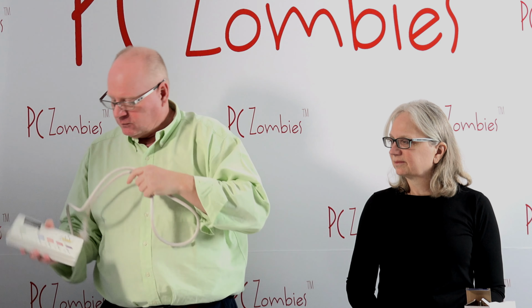You could plug in a surge protector first into the wall and then plug your little ground guy into the surge protector. Now this is a little bit better. If there's a shock somewhere else in the building, you're not going to get that shock.